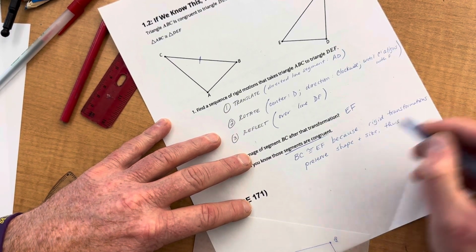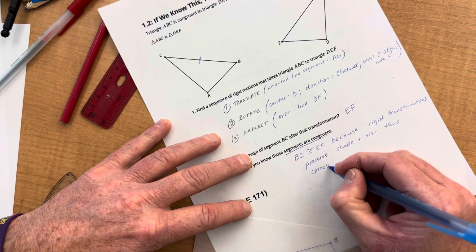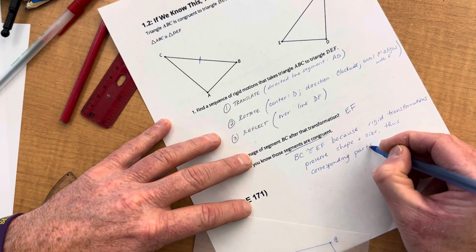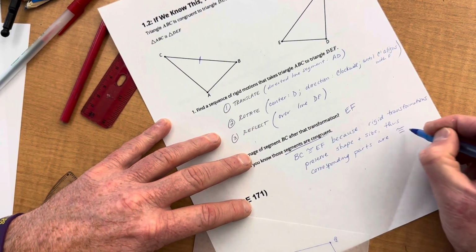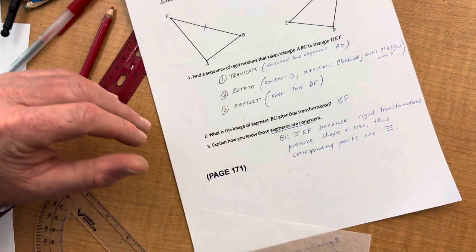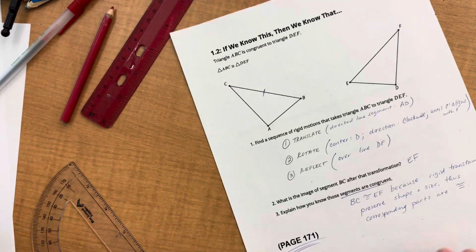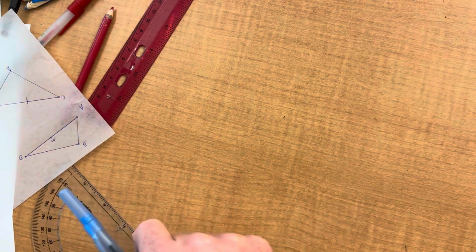Thus, corresponding parts are congruent. That'll work for me. That was on page 171. Hopefully you understood that. If not, just rewind the tape. Super easy. All right, 2 pages done.